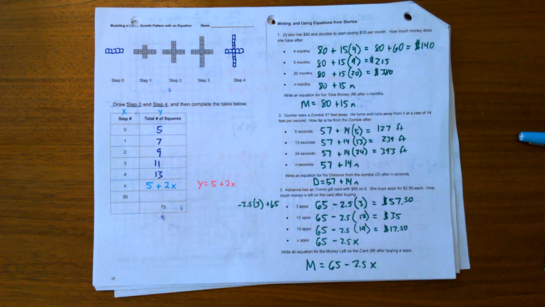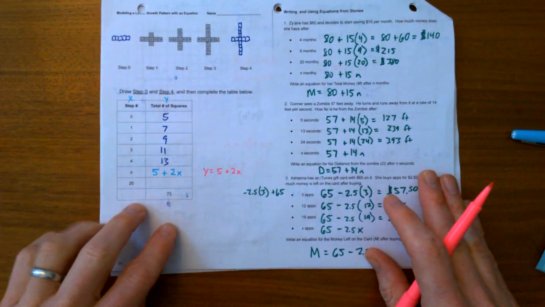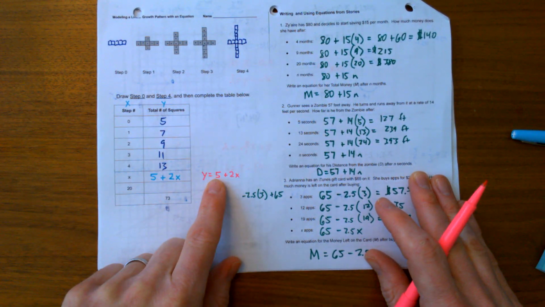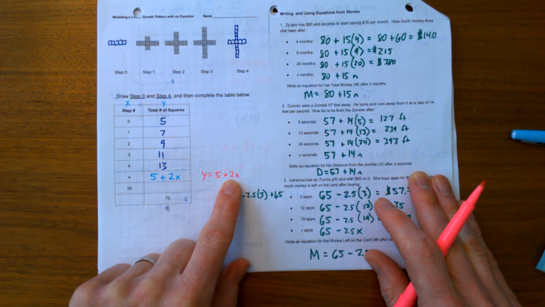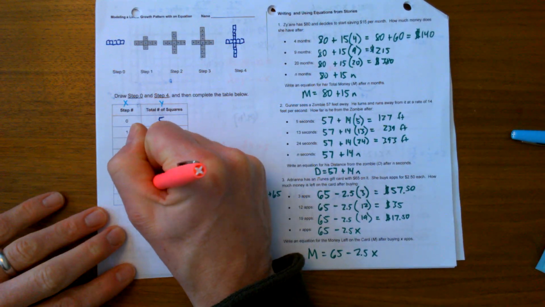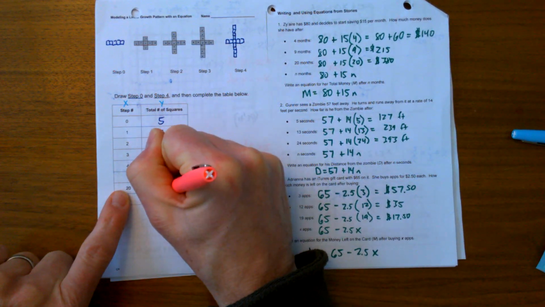Okay, let's use this equation. y, the total number of squares, is equal to the 5 that we start with, plus 2 per step times the x steps. So let's write this: 5 plus 2 times x is 20.